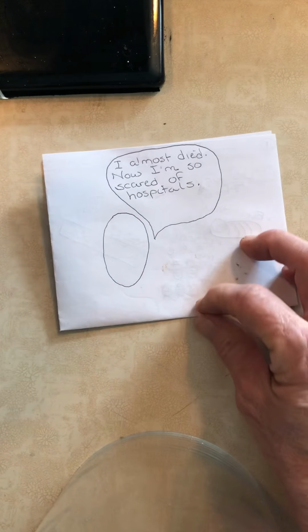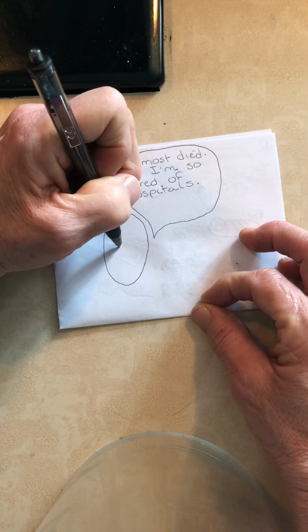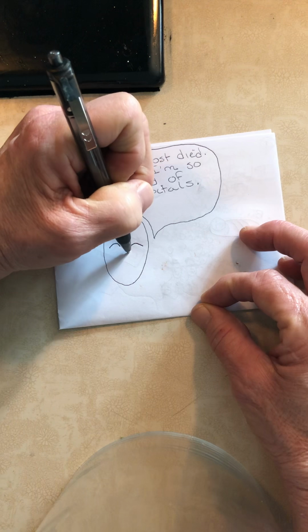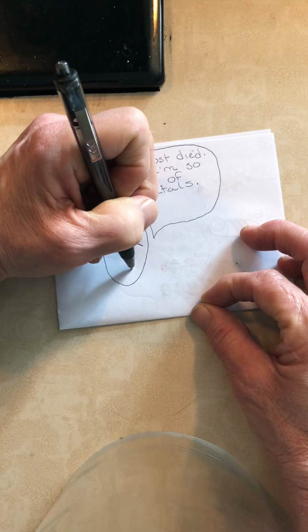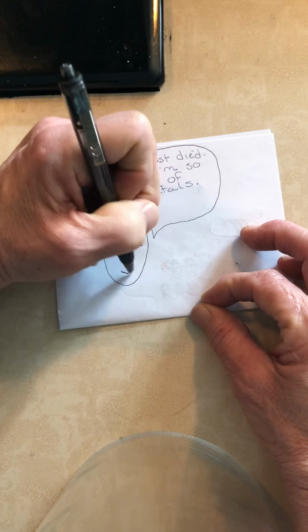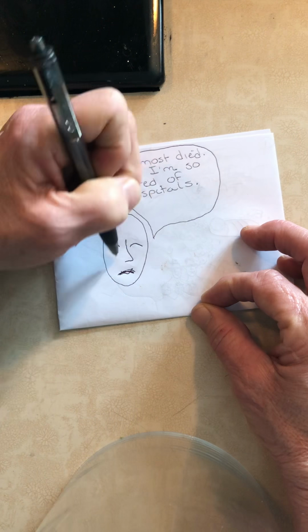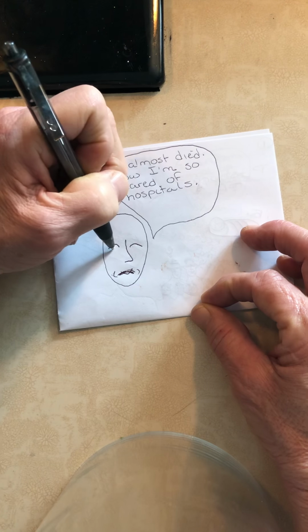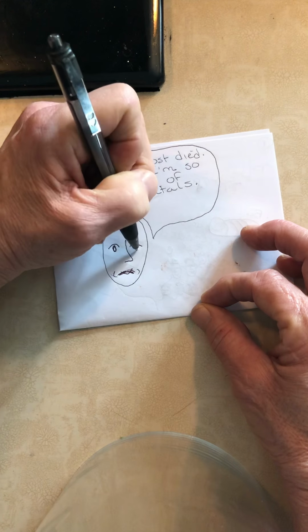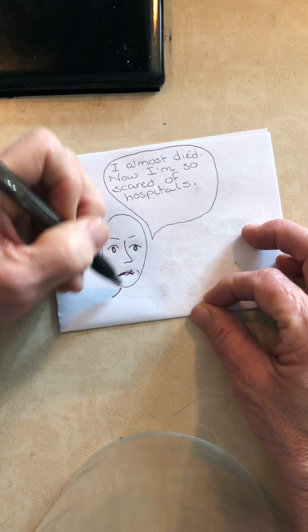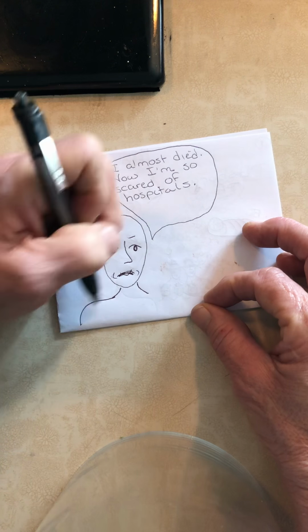And while he was in the hospital, he was so close to death that he developed a terrible fear of hospitals. And after that, he was just always convinced that if he ever wound up having to go to the hospital again, he was sure that it would kill him. So he was always very worried about having to go to the hospital.